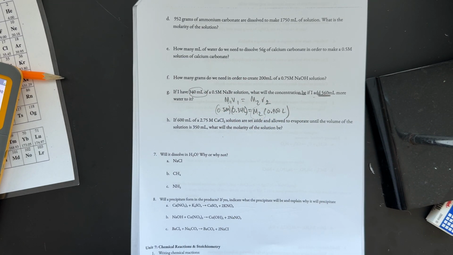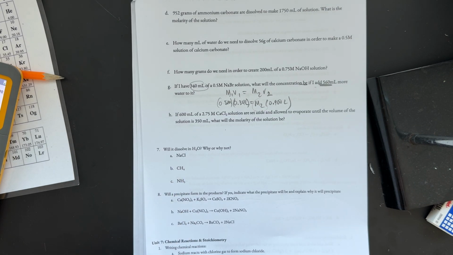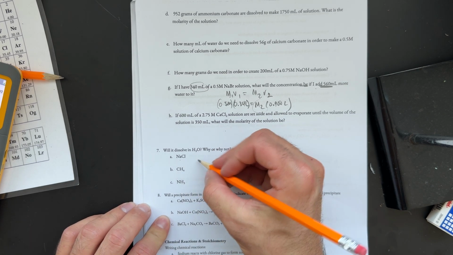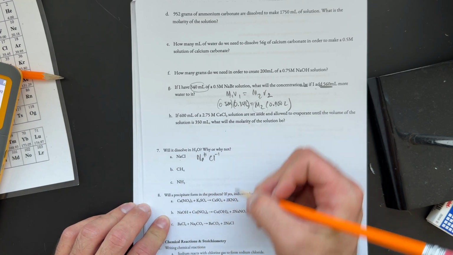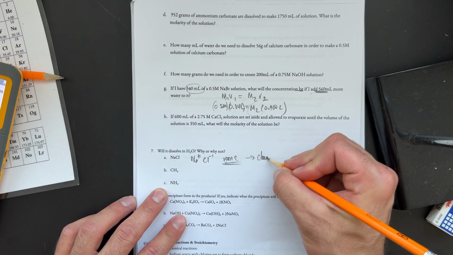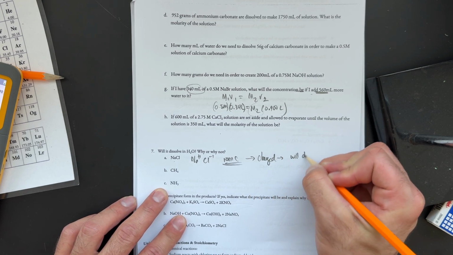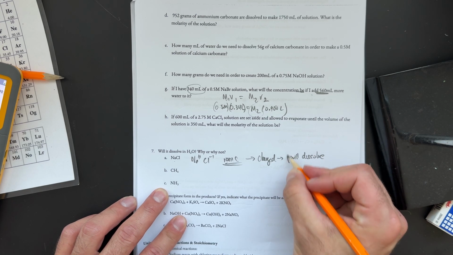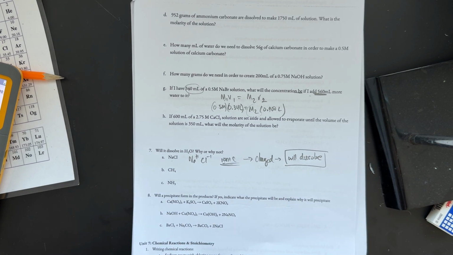Cool. Okay, will it dissolve? Why or why not? Remember, those are all based upon if something's charged or not. If you have a charged compound, it will dissolve in water, because water is charged, because it's polar, right? Polar, there's partial positive, partial negative. H2O is polar, it's charged, and it will dissolve charged things like salt, NaCl. Na is +1, Cl is -1. It's ionic, and therefore it's charged, and therefore it will dissolve. So remember, things that are ionic or polar covalent will dissolve in water.